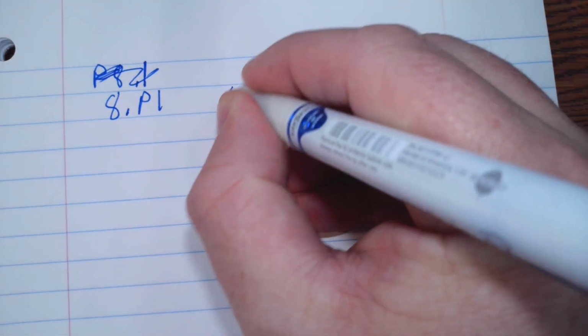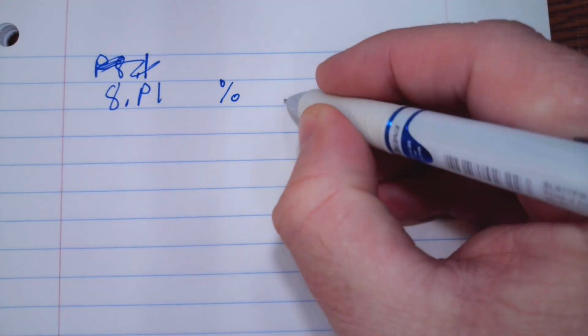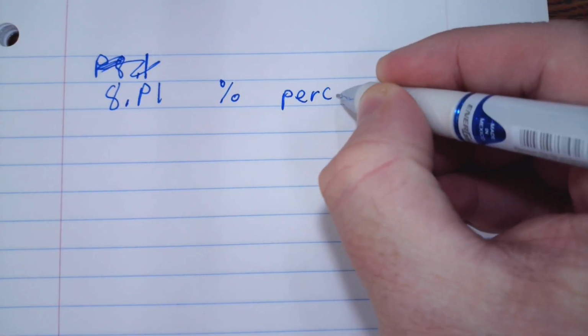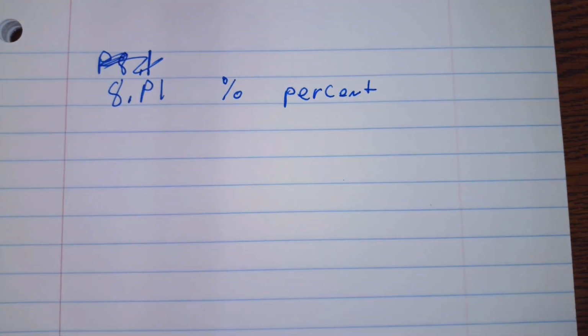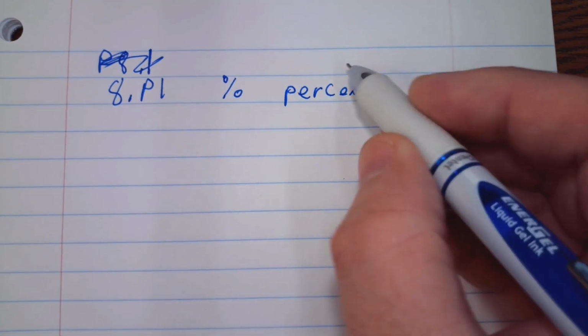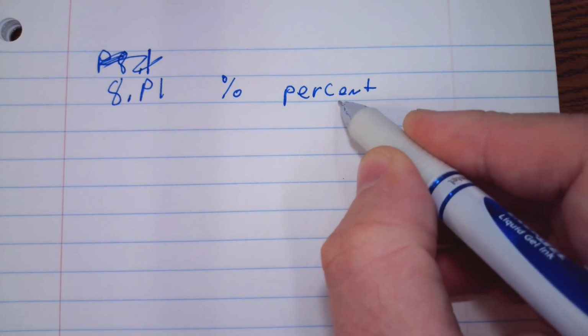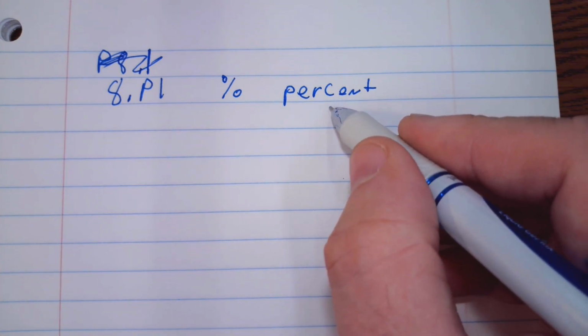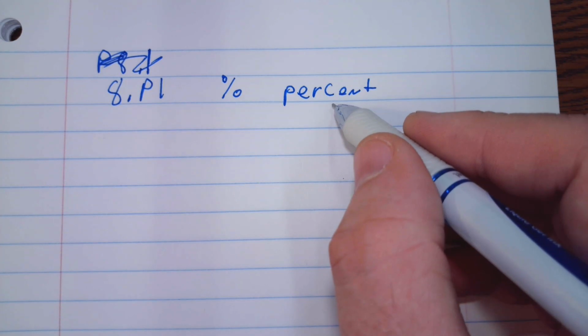This right here, what's this going to be? What's that? We're going to work with percent. Does anybody know what percent means? Does anybody know what cent means? As in, you know, the coin, the penny, that's a cent.